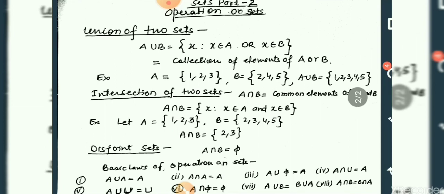Today I am here with sets part 2, that is operation on sets. There are various types of operation that we can apply on sets. One of them is union of two sets. So let's find what is union of two sets.